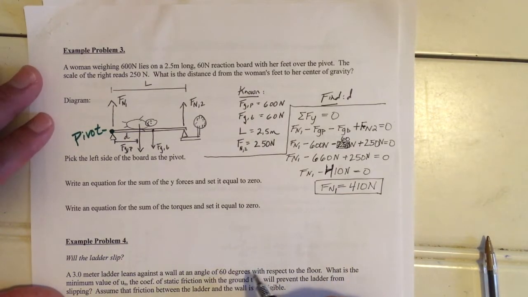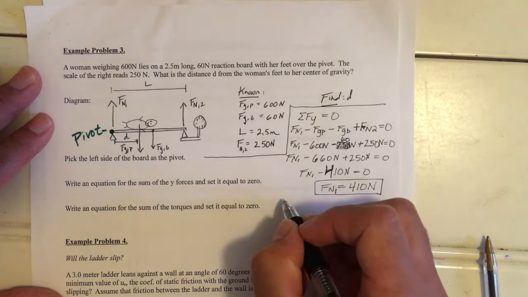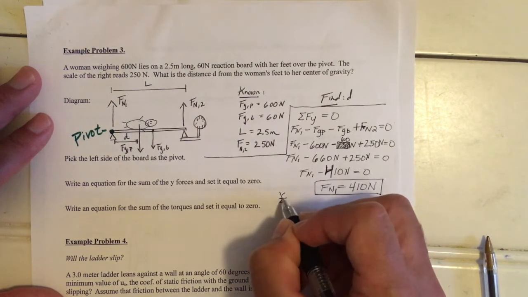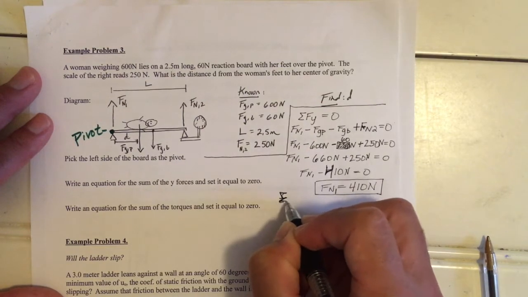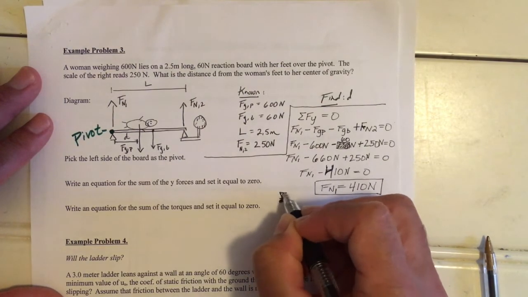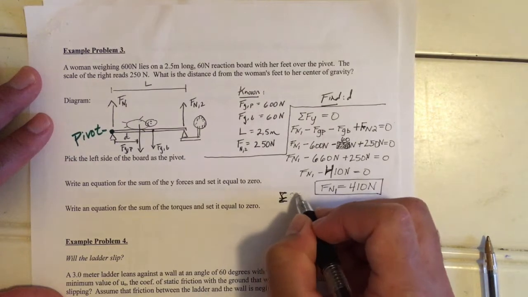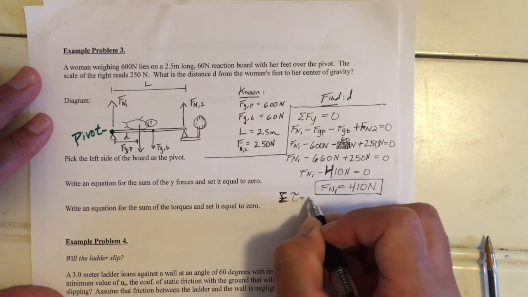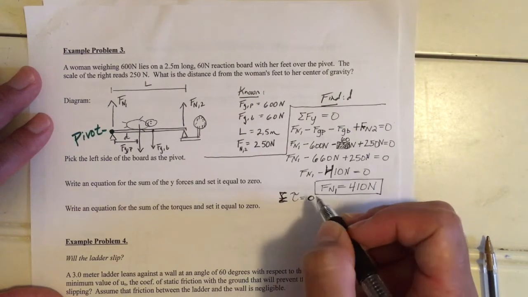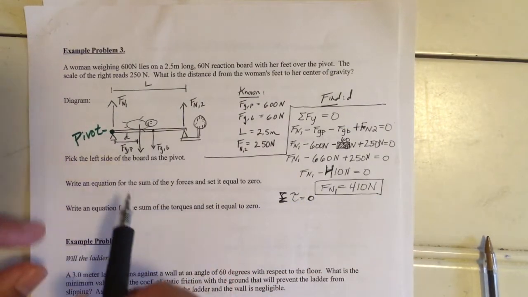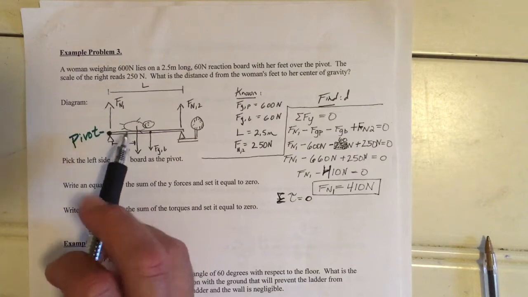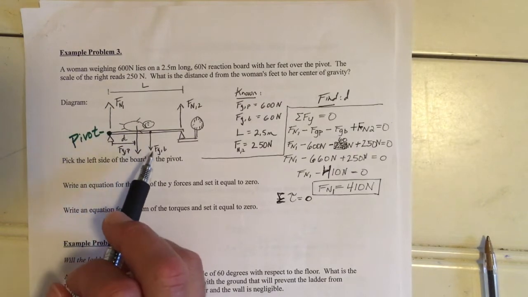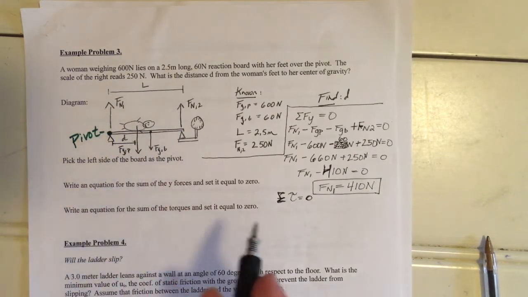So, all right, let's go to the torques now. Sum of the torques, capital sigma is tough to write. All right, sum of the torques is equal to 0. Let's look at these forces. How many forces contribute to torque? Well, this one doesn't, this one does, this one does, and this one does. So it looks like 3 torques.